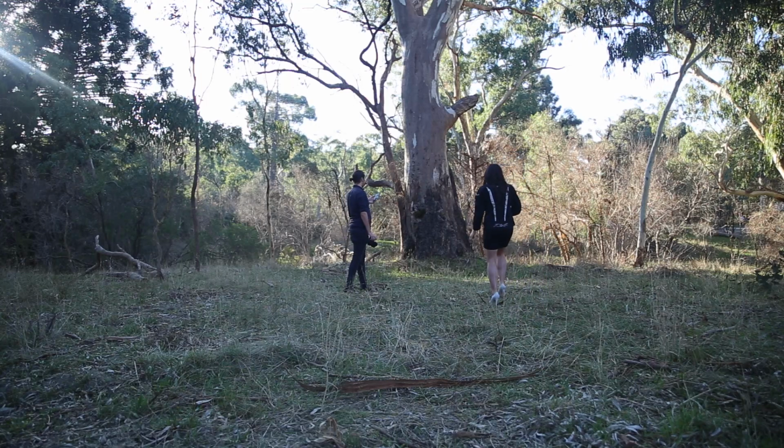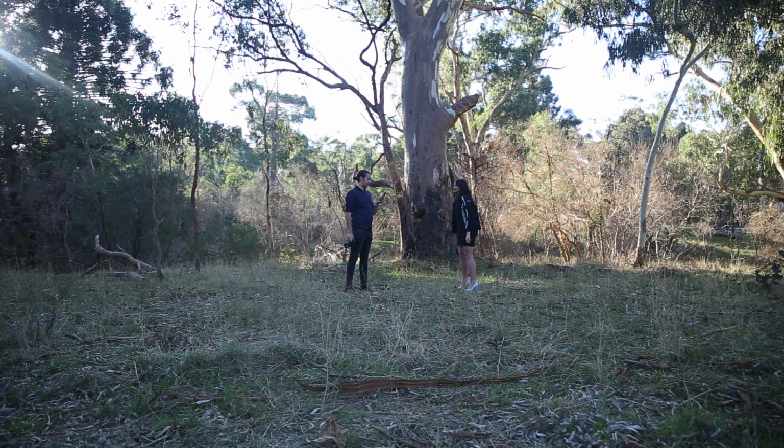Hello, Ben from Back Photography here, and today we're looking at a portrait shoot I did with a client of mine, Kayla, in Belair National Park in Adelaide, South Australia.